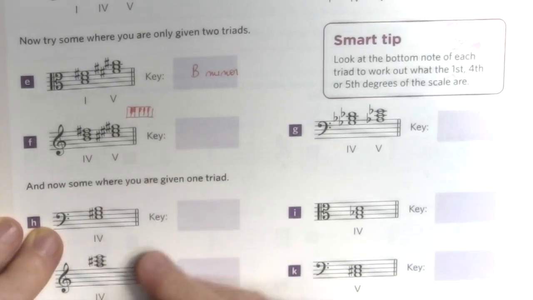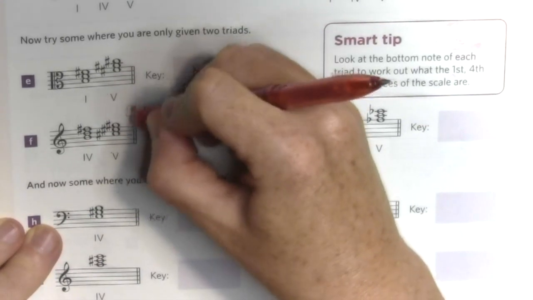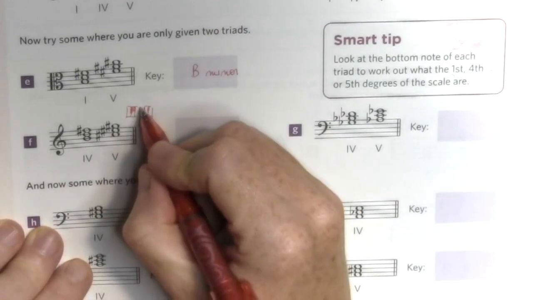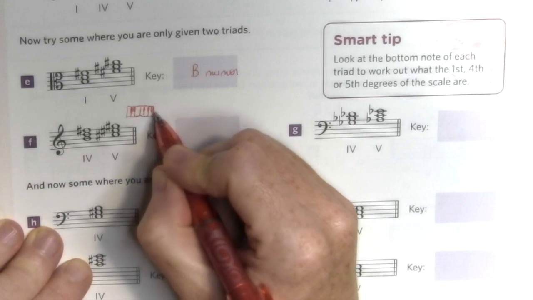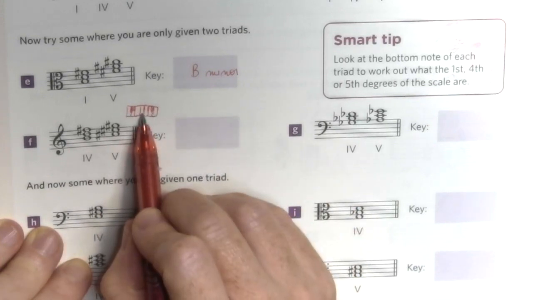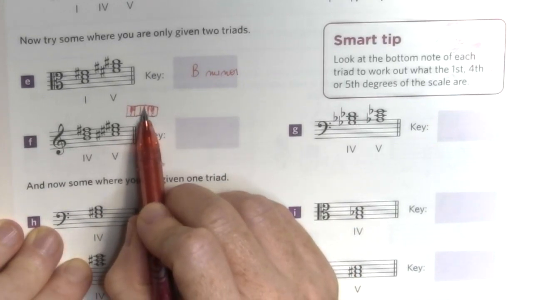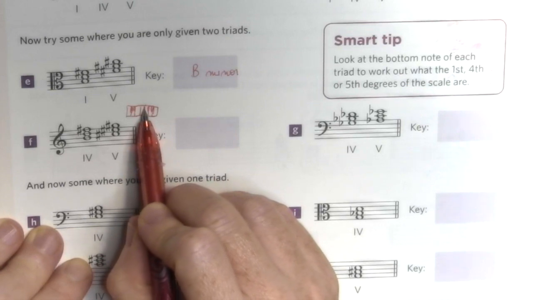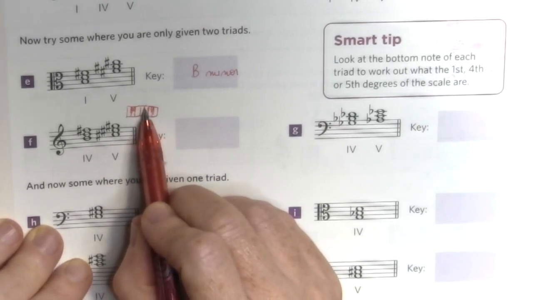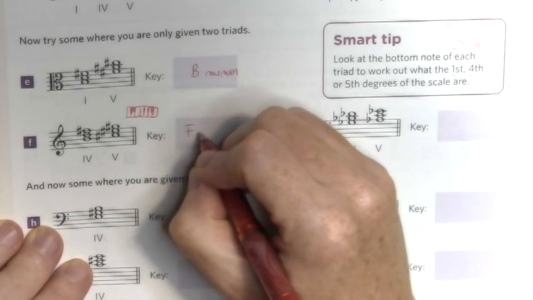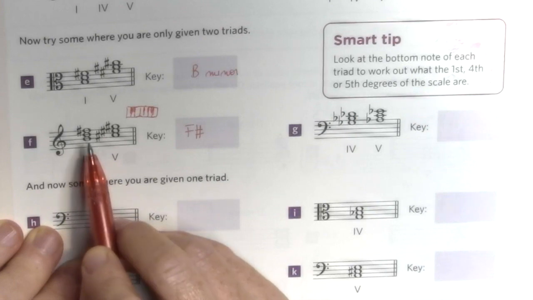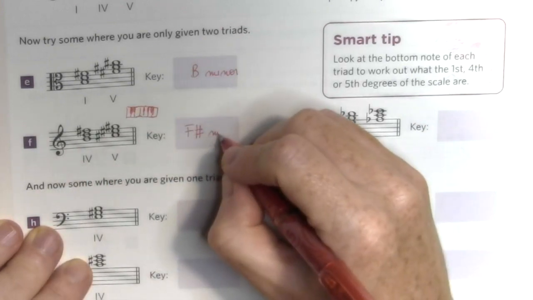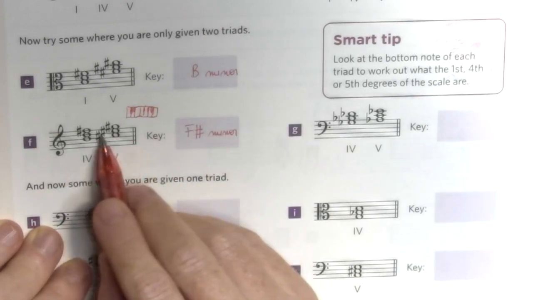What did I do here? It is F sharp. Okay, E sharp, F sharp. So this is F sharp minor, because this interval is a minor third. And we have the leading note.